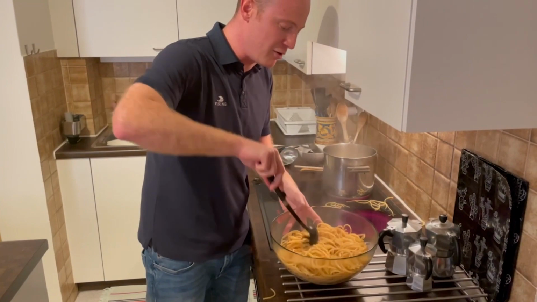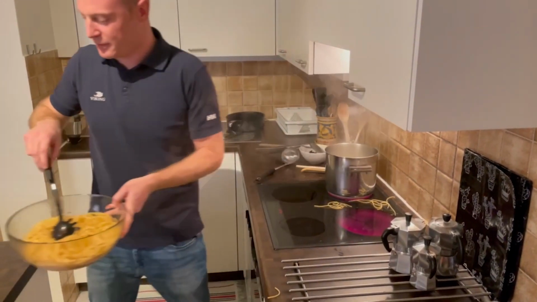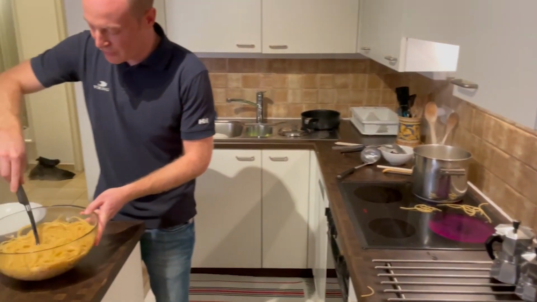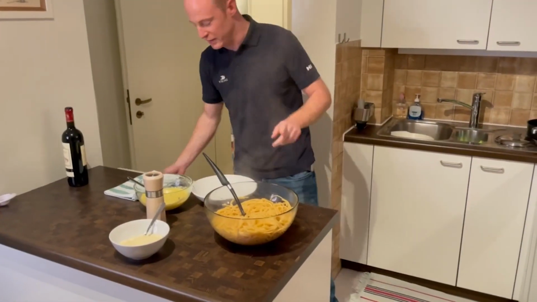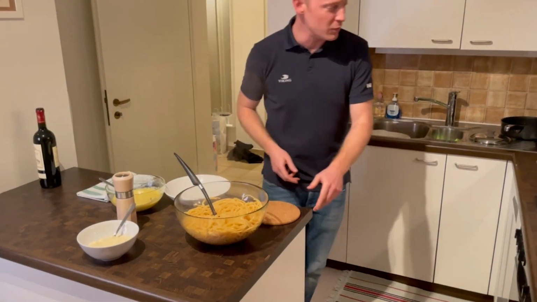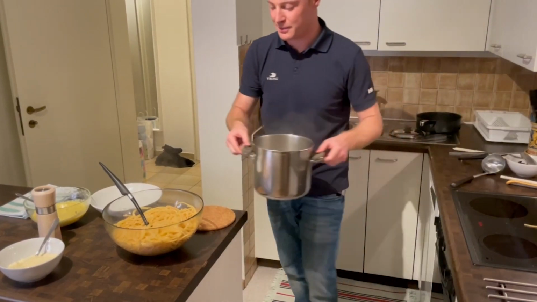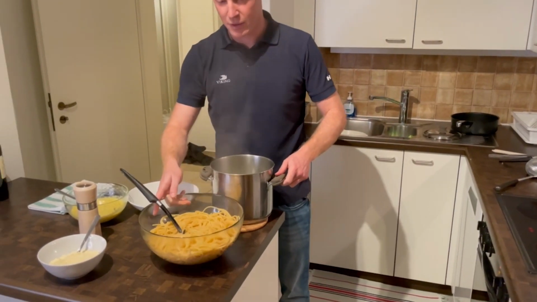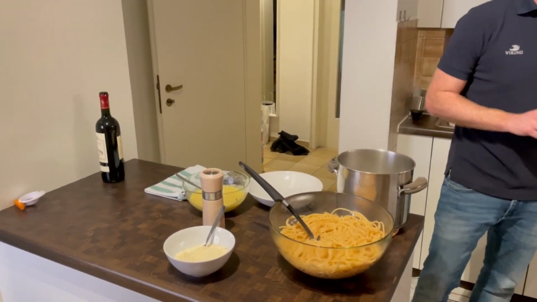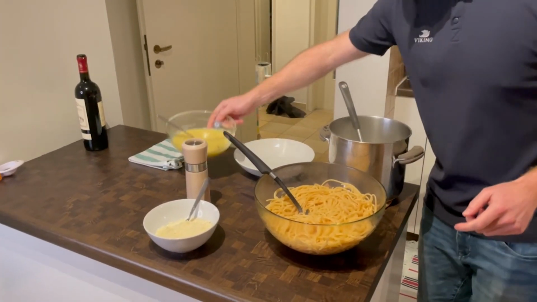So the pasta is now ready. And now the tricky part comes, because what is important is to make sure that we create a pasta that is running. So I have here my cooking water of the pasta, and I have here the egg.